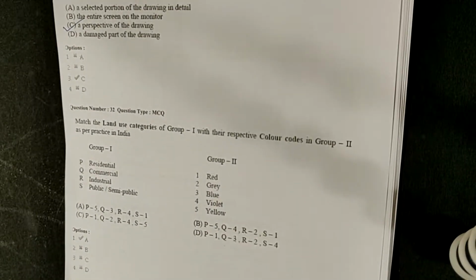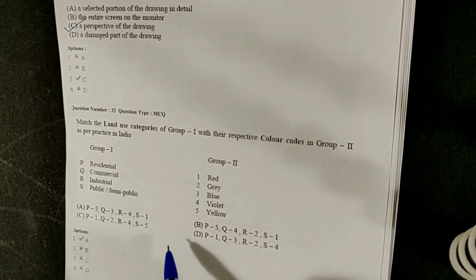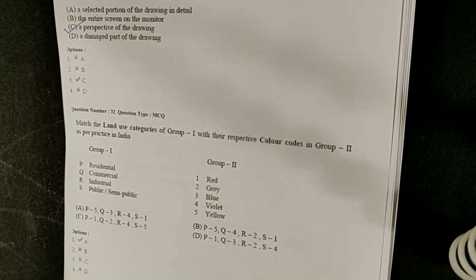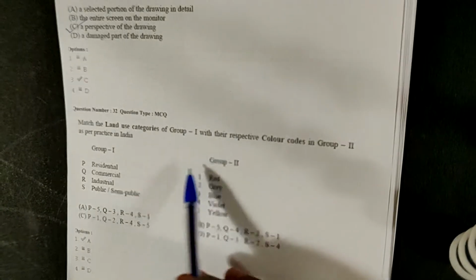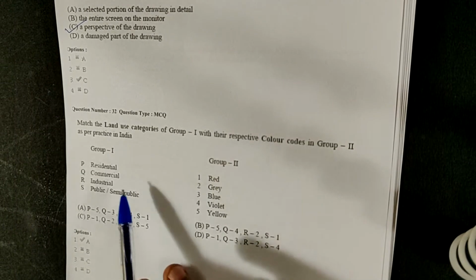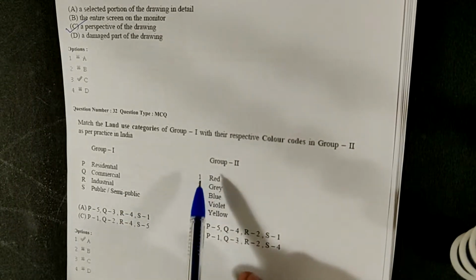The next question is, match the following land uses with their color coordination as per practice in India. This question has been repeatedly asked, and you have to keep in mind that the question doesn't specify whether it is according to NBC or the URDPFI guidelines.